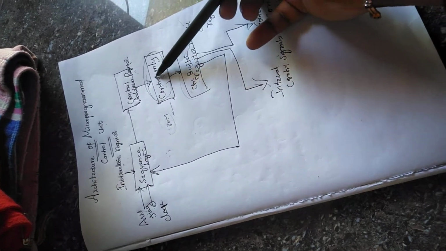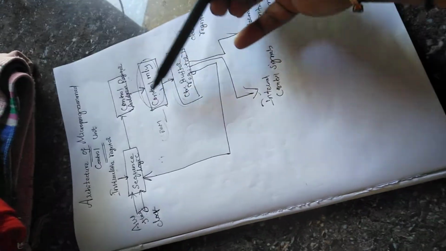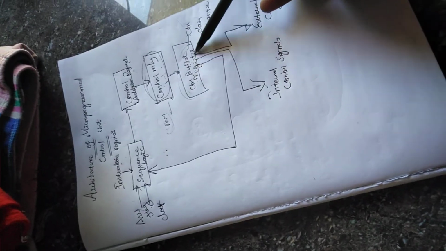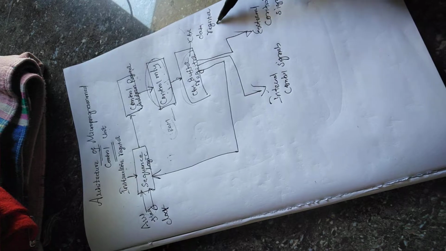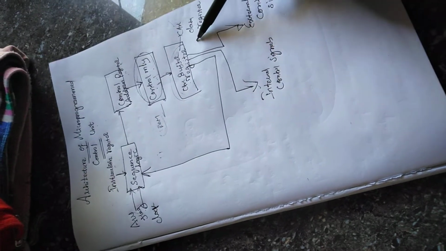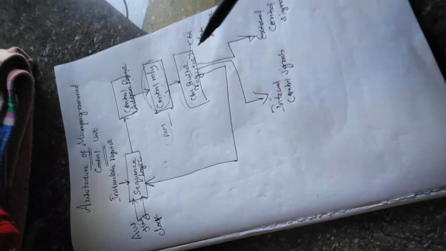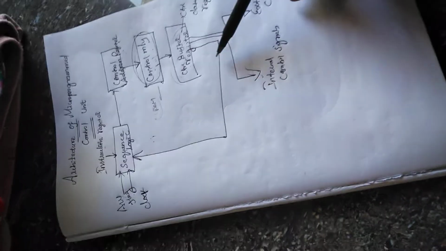The micro instructions generate the micro operations. The control buffer register, also called the control data register, holds the micro instructions to be executed. Each computer instruction initiates a series of micro instructions in the control memory.